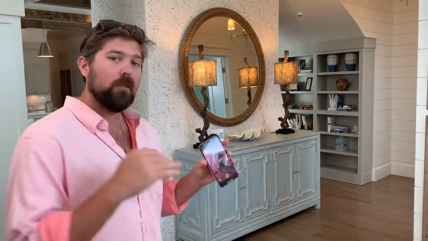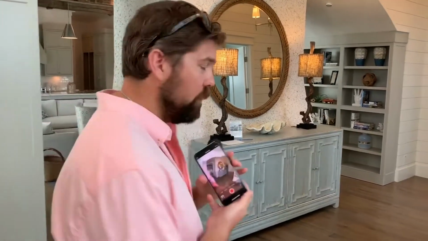Okay guys, so we're going to shoot this entire house. We're going to go floor by floor. This house has a really amazing open floor plan and it works really good for these 3D models. And I'm going to show you right now how easy it is to shoot one. Okay, and I'm going to do it with my iPhone. All right, so here we go.